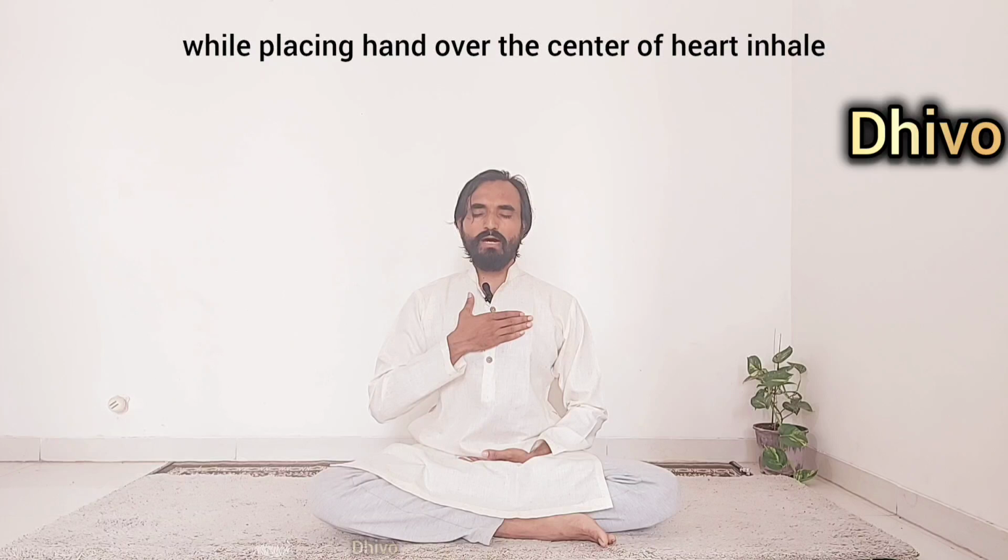Focusing on the Anahat chakra while placing the hand over the center of the heart. Inhale and chant Ma.